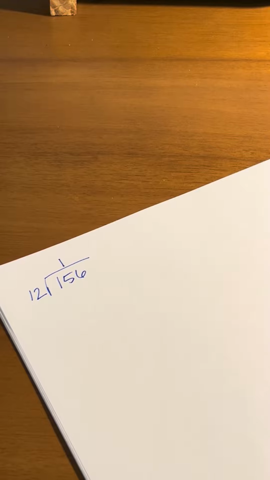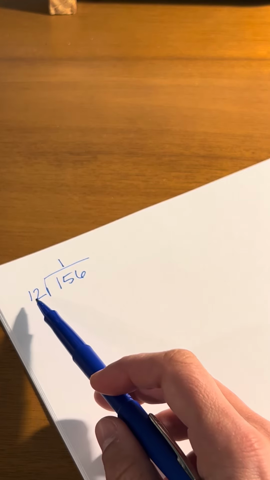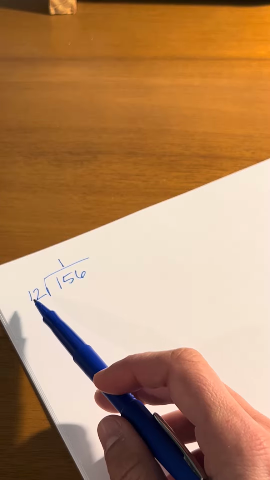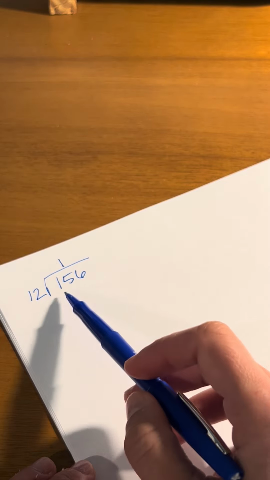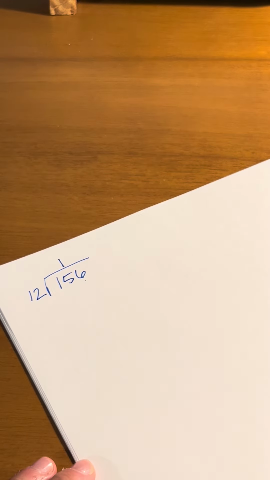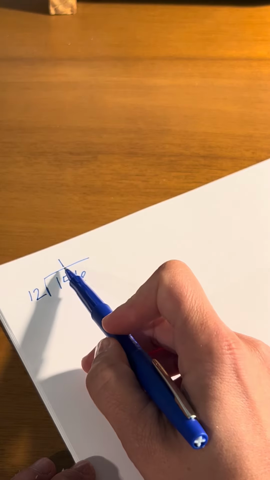So if we think about division as sorting, as sharing things as evenly as possible, we can think about this problem as: I have 156 things that I want to divide evenly into 12 groups. And my question is, how much does each group get? Well, I know for sure that if I have 156 items to split between 12 groups, each group can get 10.